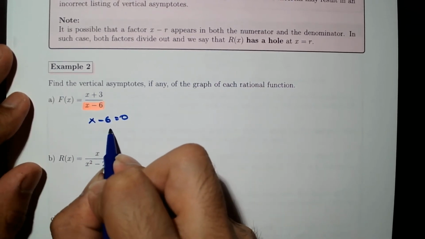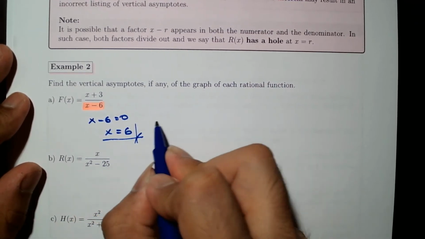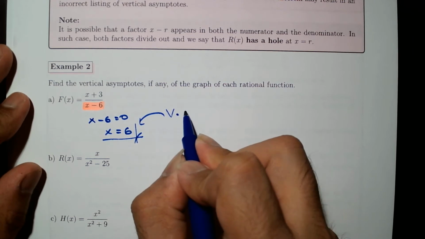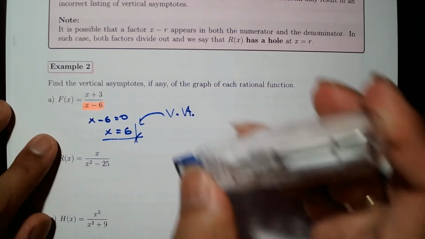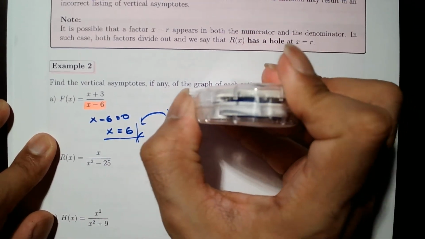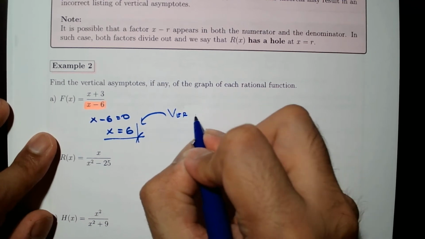That means x equals 6 is a vertical asymptote. I'm going to use VA for short. VA stands for vertical asymptote. Let me write it down first, and then later I'm just going to use the short version.